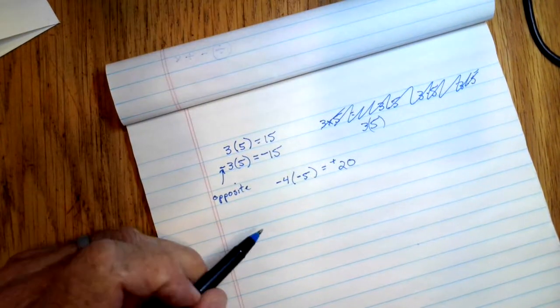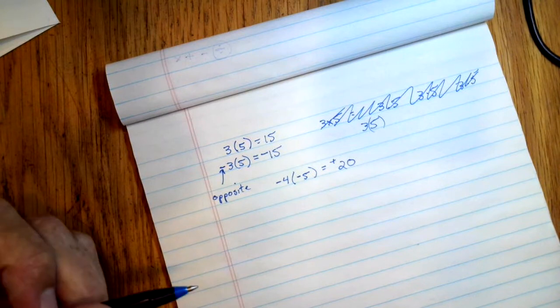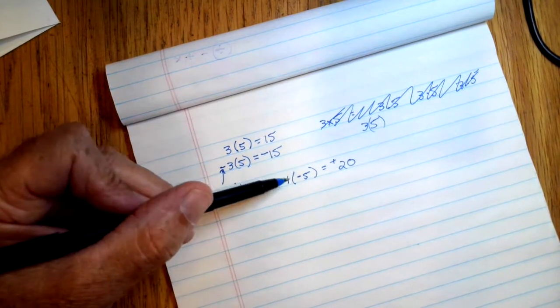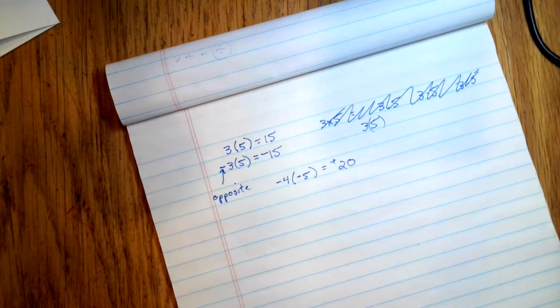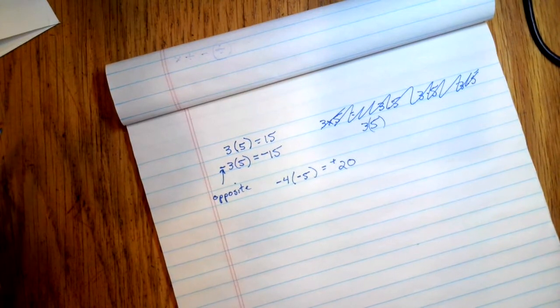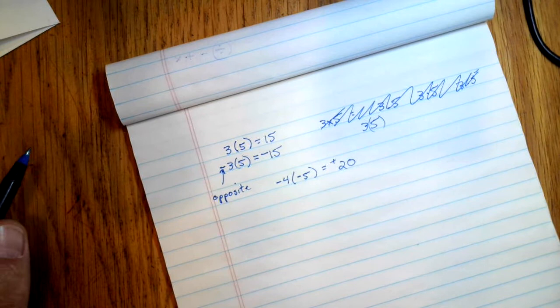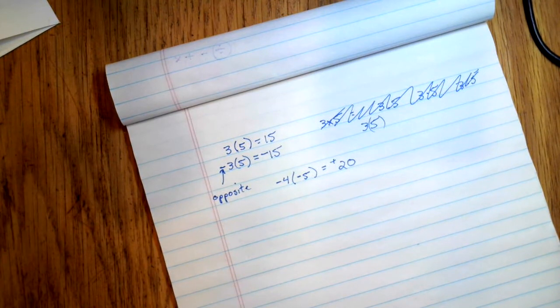So when you're multiplying, if you think opposite, if you have an even number of negative signs, it's just positive. If you have an odd number, it's negative. It's different when you're doing some other stuff, but when you're multiplying, it's just opposite of the opposite, which is positive. Okay, so that is primarily what you've got for homework.